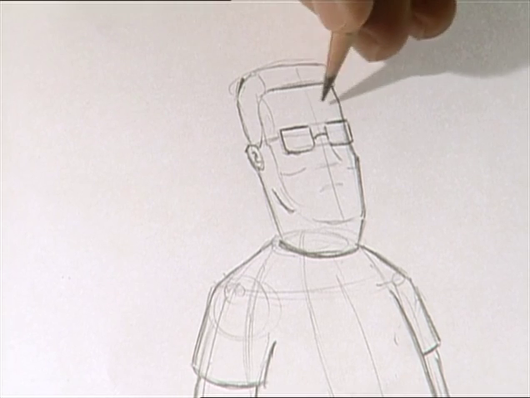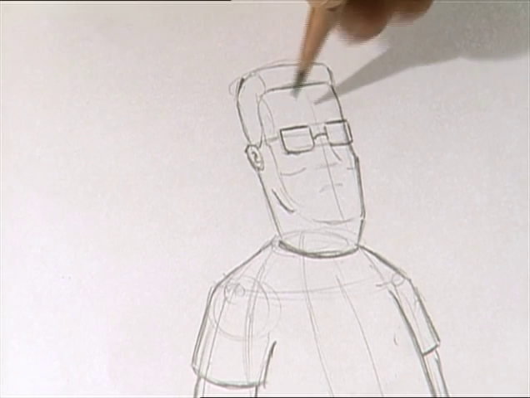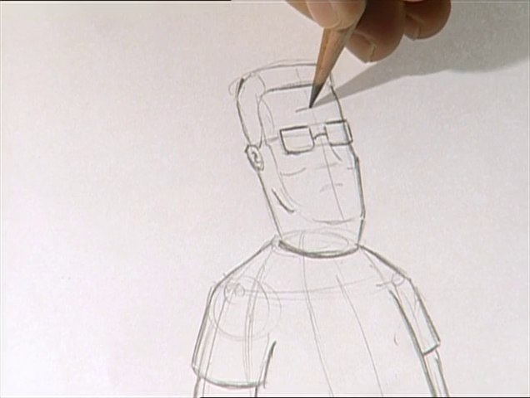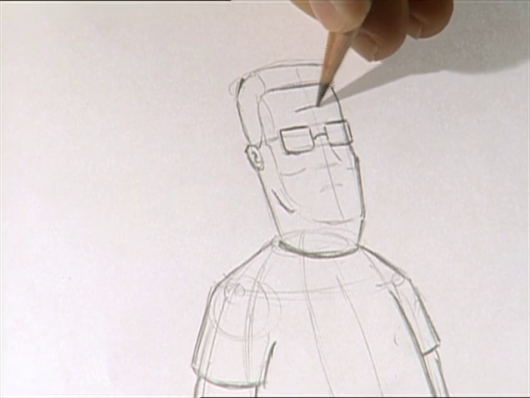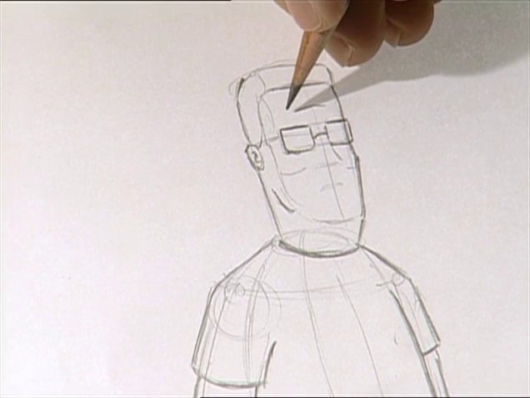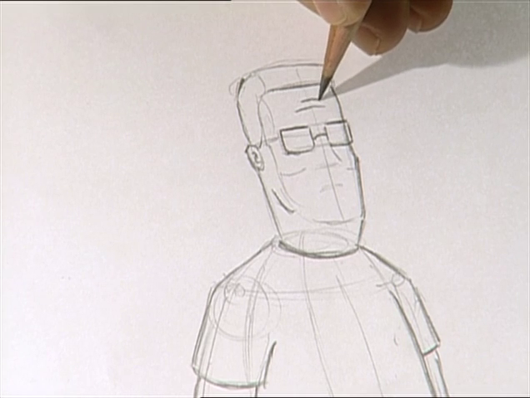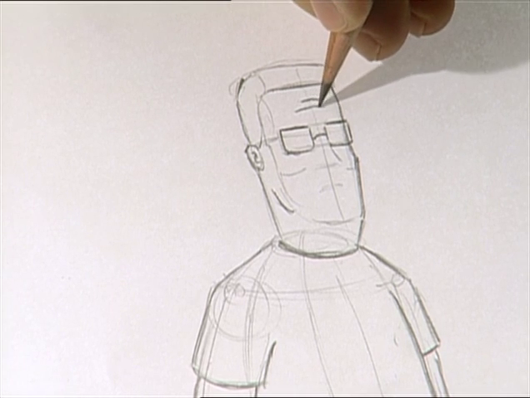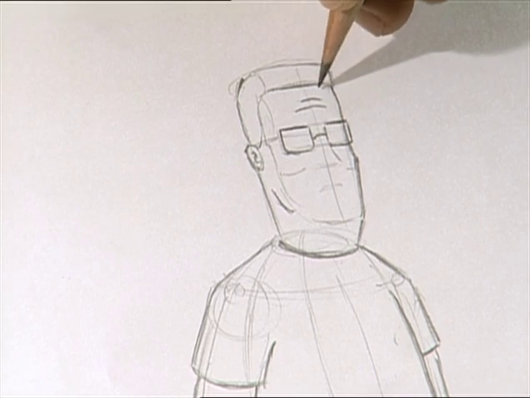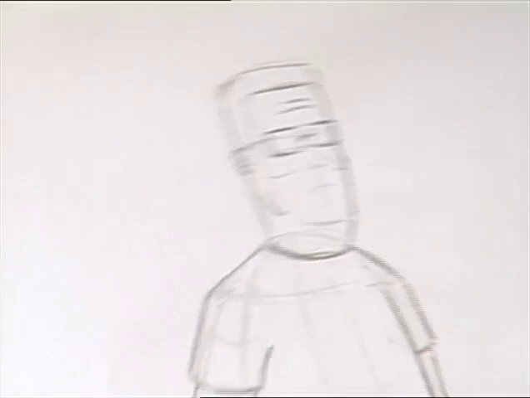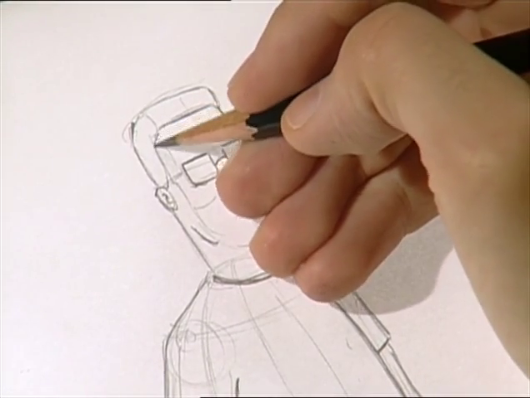Now Hank has little worry lines across the top of his head. They're great for facial expression. If Hank is worried or sad, they're going to be pointing up. If he's angry, they're going to be pointing down. So we can do different things with his forehead lines to indicate his mood. They're a very helpful tool.